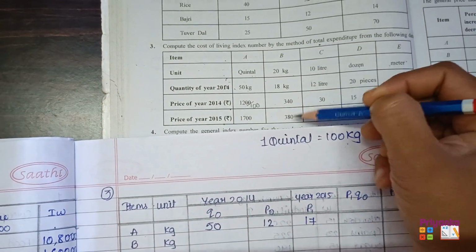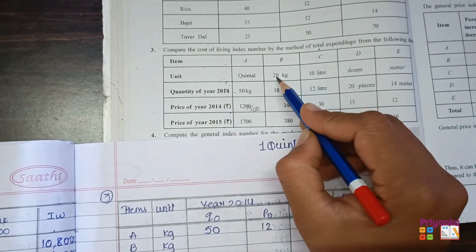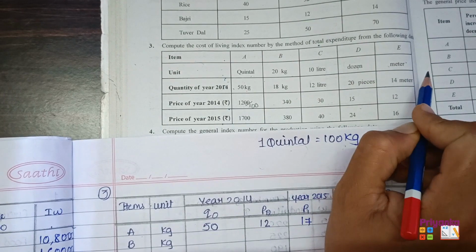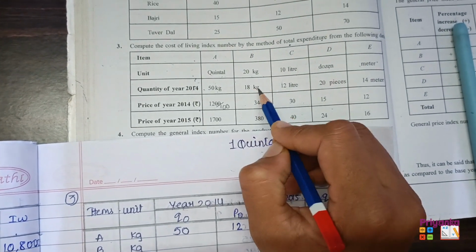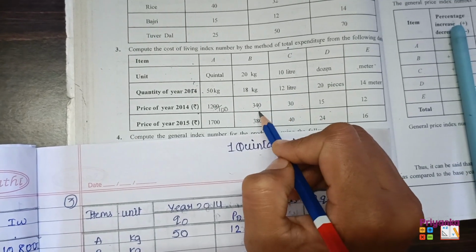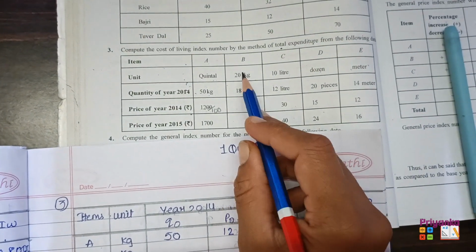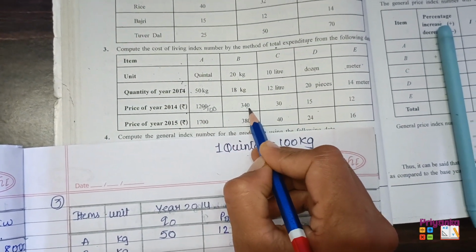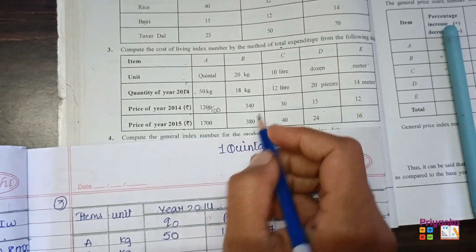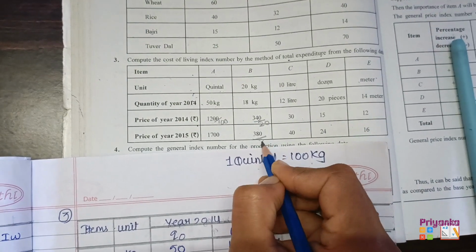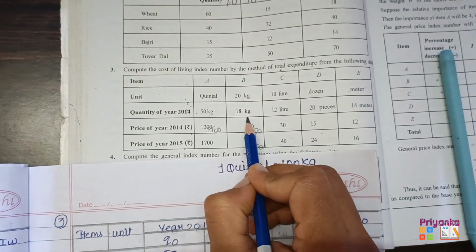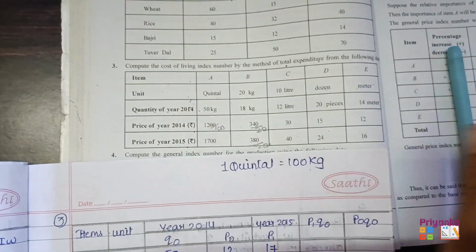Moving to B. Now in B, remember, we always need a 1 unit price. Here they have given the 20 kg price, so we are going to make changes on it. Remember, 20 kg का 340, तो 1 kg का कितना? So for this calculation we just have to divide by 20, and you can see the quantity is already given in kg.